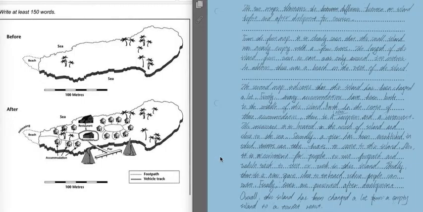So here we're looking at your writing about these two islands, and you start off with the opening sentence, "Two maps illustrate", so remember this is plural, so this must be singular, "the difference between an island before and after development for tourism." Good sentence. "From the first map, it is clearly seen that the small island was nearly empty with a few trees." So good sentence and very accurate, yes.